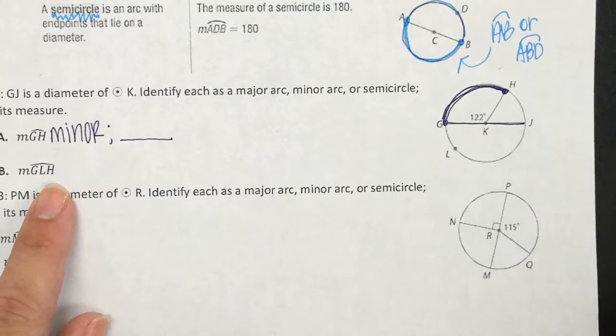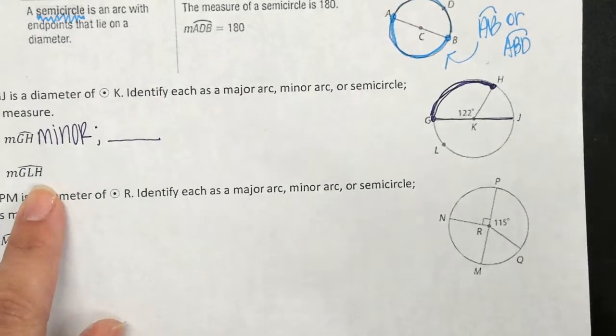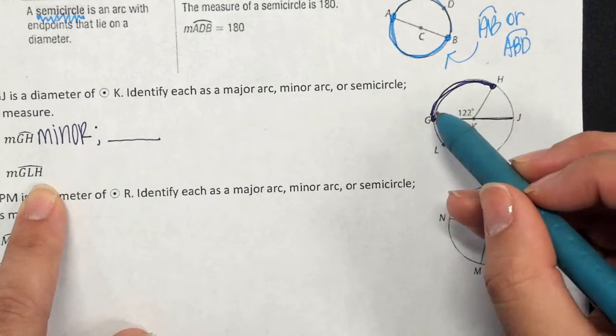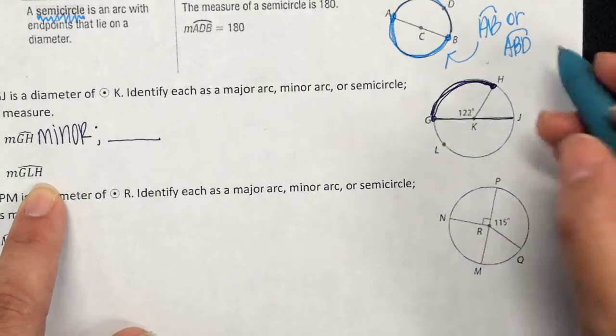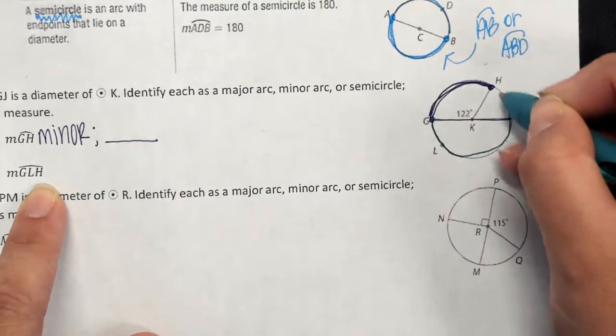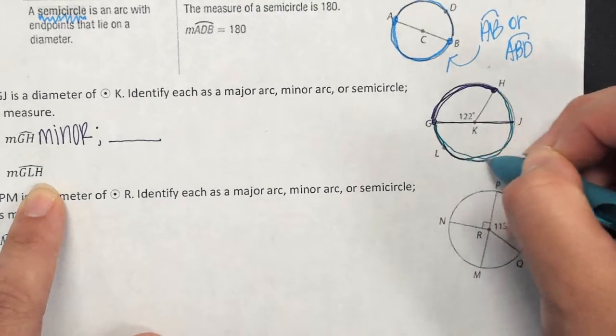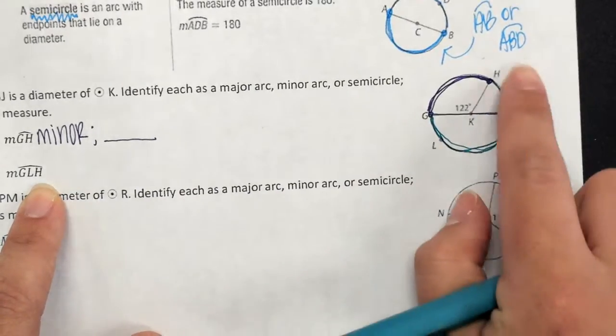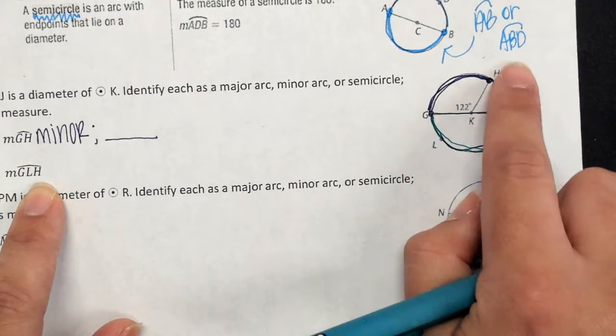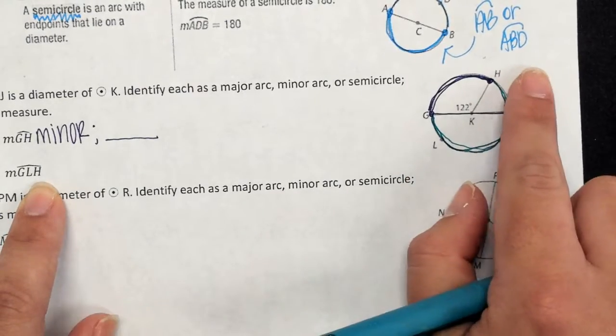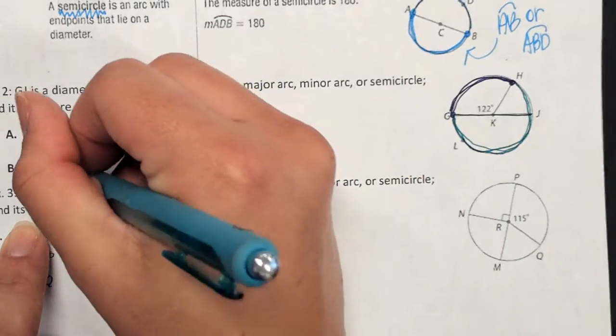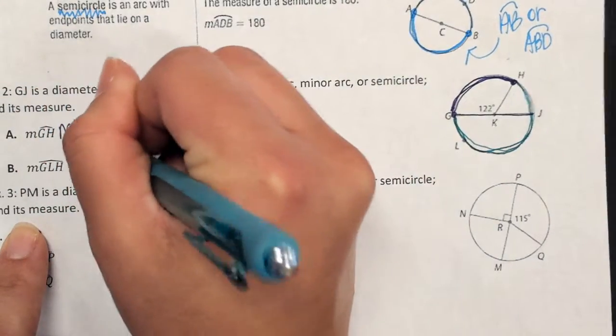Now the second one says to find GLH. So start at G, go to L, and then keep going all the way around till H. G to L to H. So that's this whole circle. This whole, is it greater than half? So it has to be a major. Good. Okay, now there's a piece of the instructions that we left off.